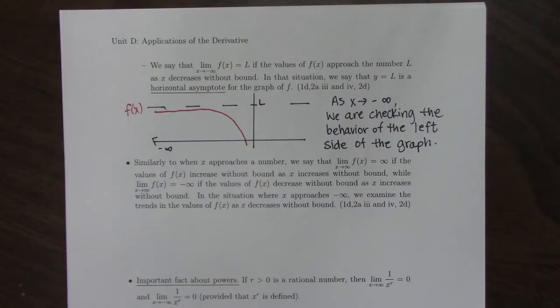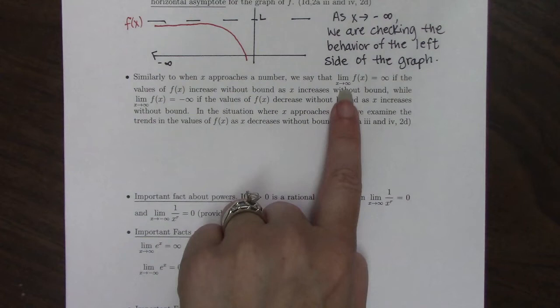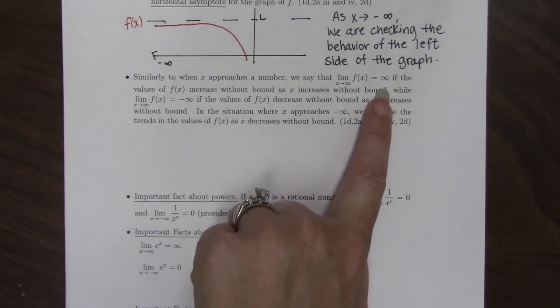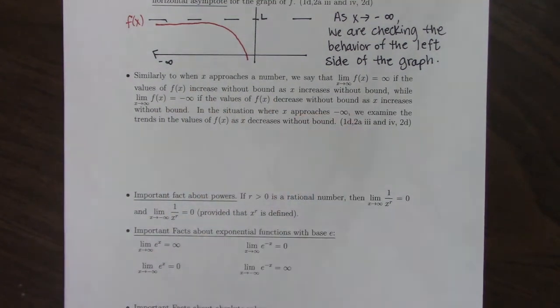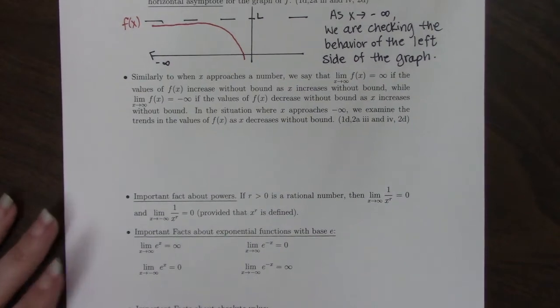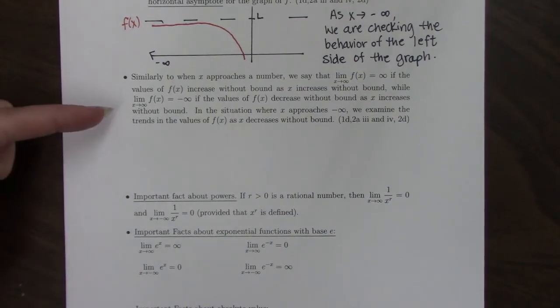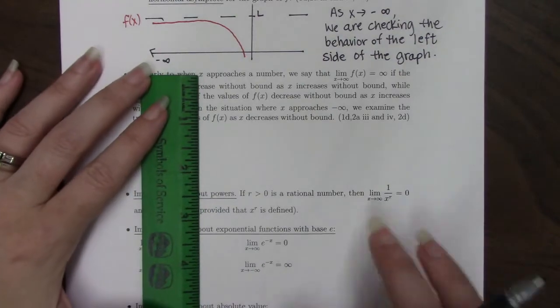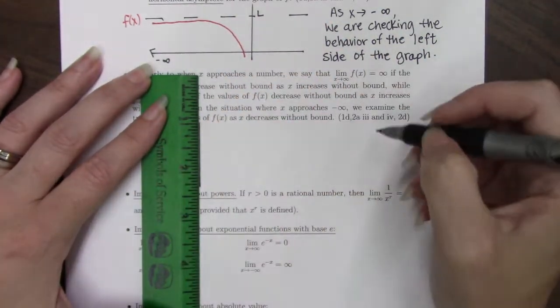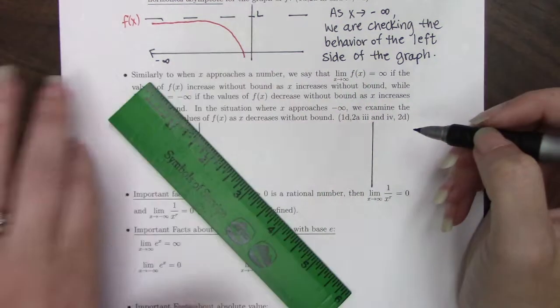But similarly, if we evaluate a limit to infinity, meaning we're looking at the right edge and it works out to be positive infinity, then we say that function is increasing without bound as x increases without bound. So the word without bound is a way of saying infinity in words. But if the limit to positive infinity equals negative infinity, then we would say the y values are decreasing without bound. So in both of these instances, we are looking at the right edge of the graph. So let's draw a scenario where this is true. So I'm going to sketch two pictures.